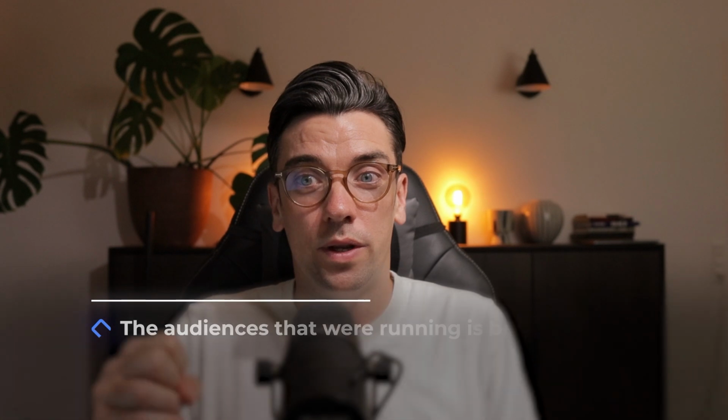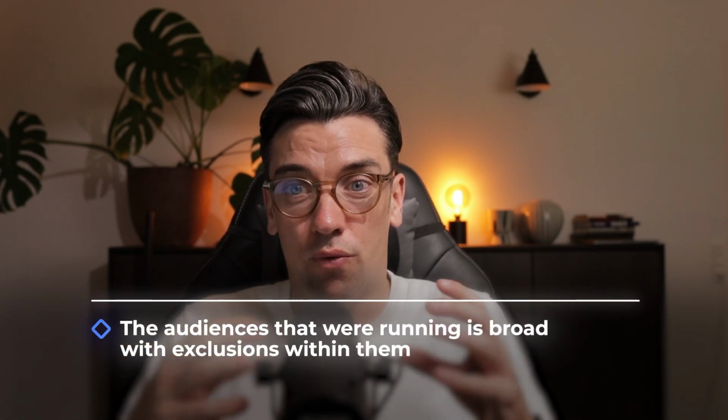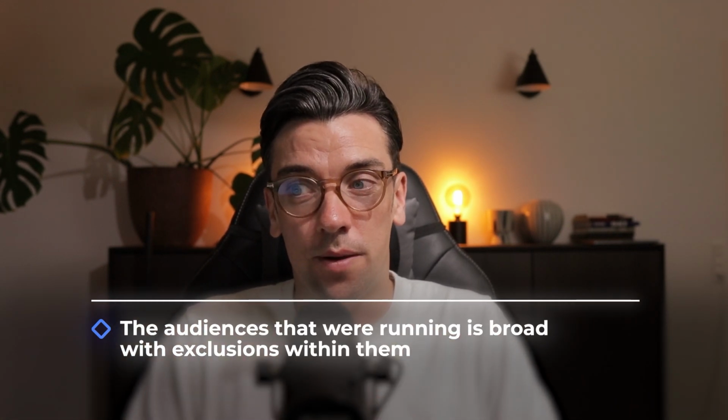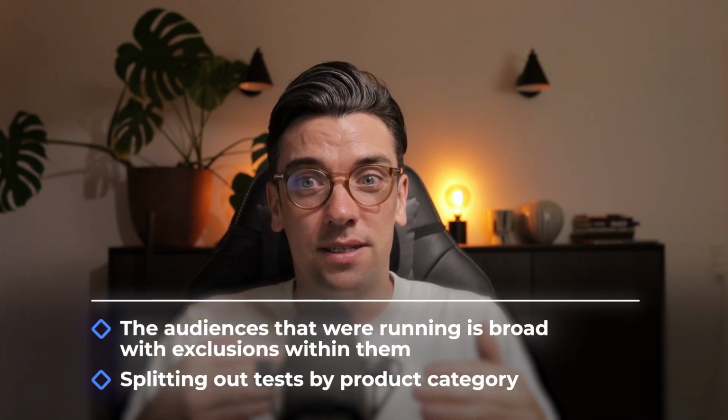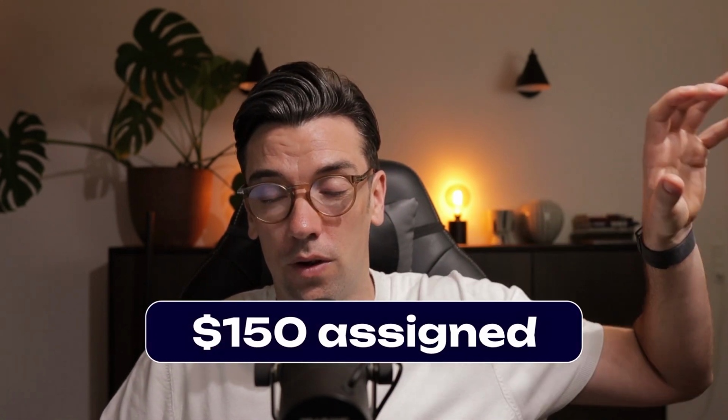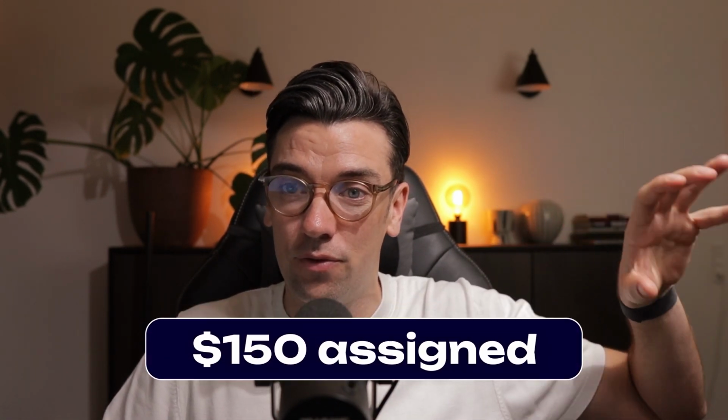And what you can see here is that we kept a lot of the testing structure the same. So the audiences that we're running are very broad with exclusions within them. We're splitting out our tests by product category. But the big difference is that instead of assigning a $50 budget per ad set, this time around we've opted to assign $150 at a campaign level.